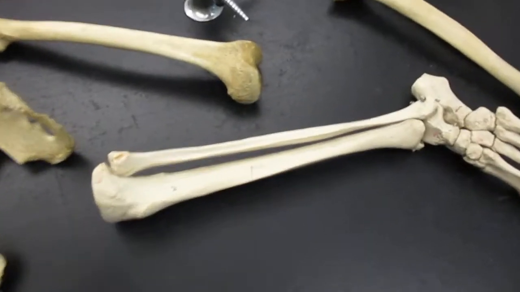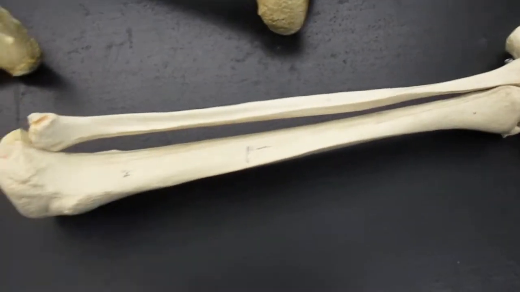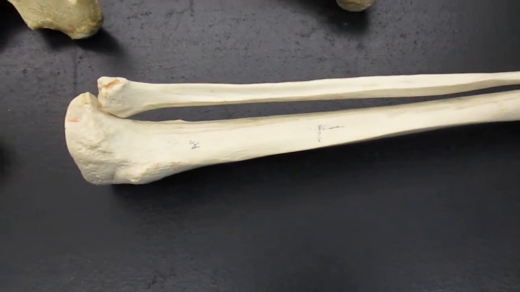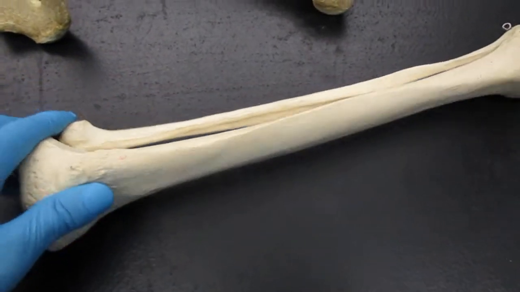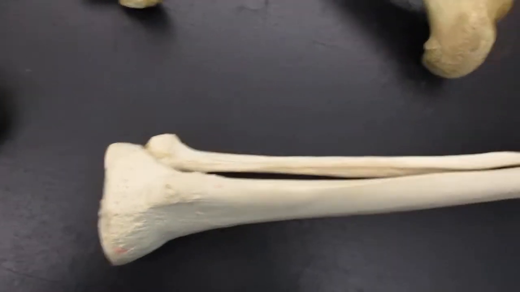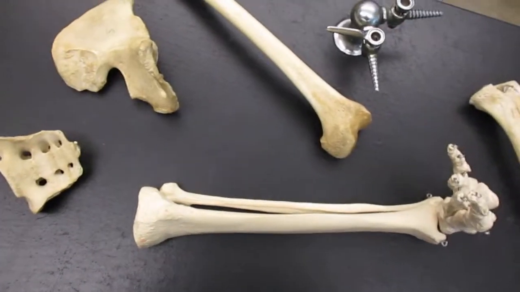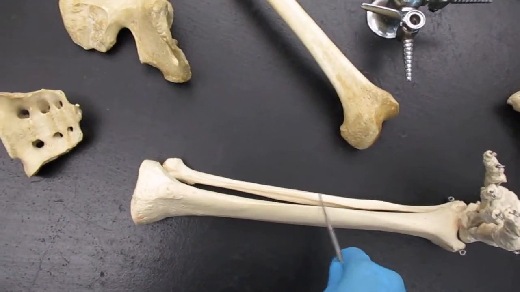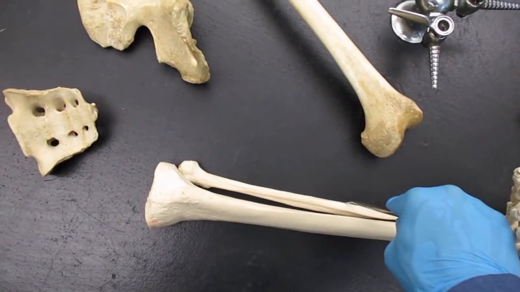So, here we see a left tibia and fibula bone. Tibia and fibula.